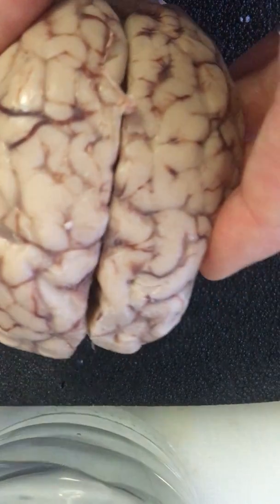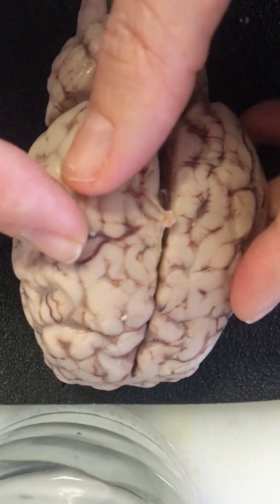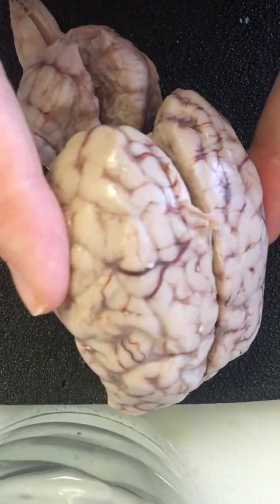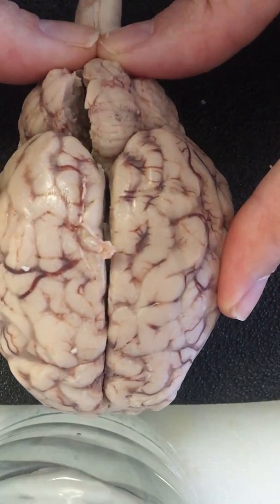Up front here is the frontal lobe. The side is the parietal lobe. Down here, the lower side on each end, kind of by our ears, those are the temporal lobes. And then back here is the occipital lobe.